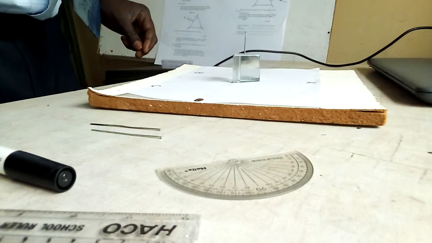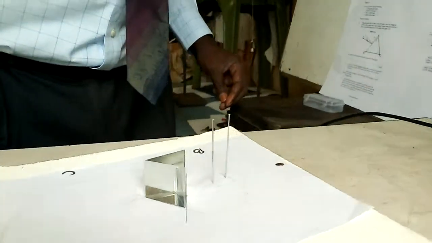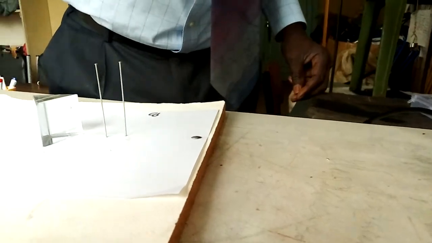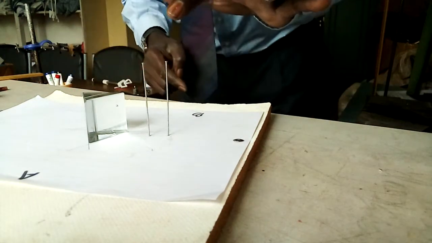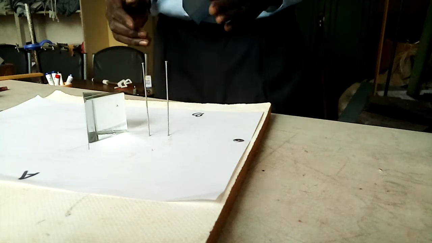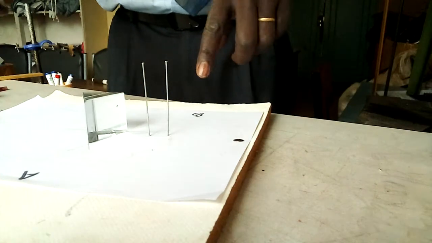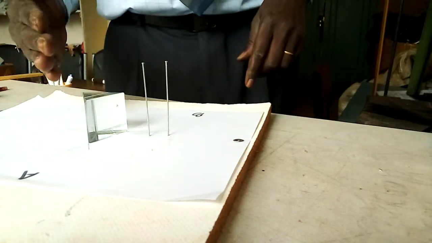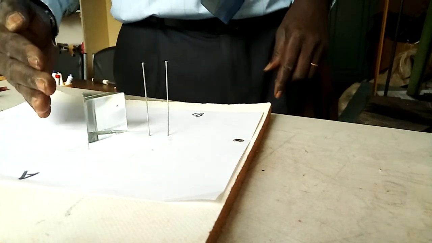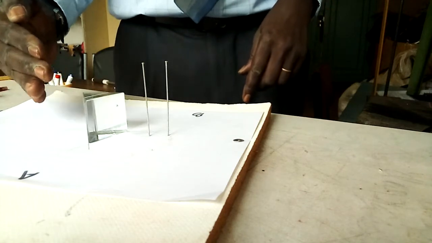I will shift this again to this place. I hope we are able to see. You can see now. This is P1, P2. This is A, this is B, this is C. So I want to carry out my observation from the side of AC.